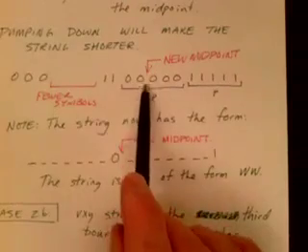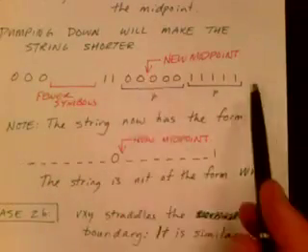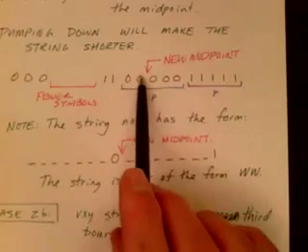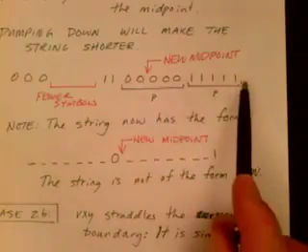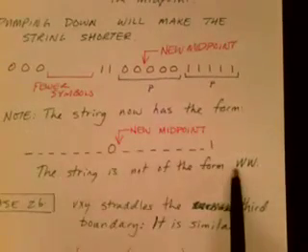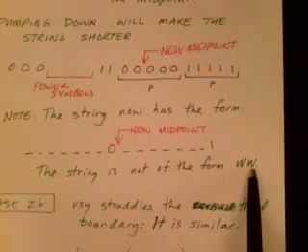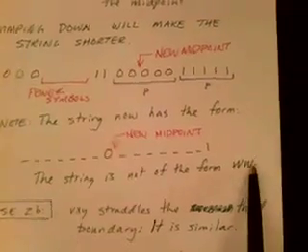The midpoint is shifted over here after we pumped down. Notice that the first half of the string ends with a 0, and the second half ends with a 1. So this string is no longer of the form WW, and therefore it is not in the language. So we've handled case 2.